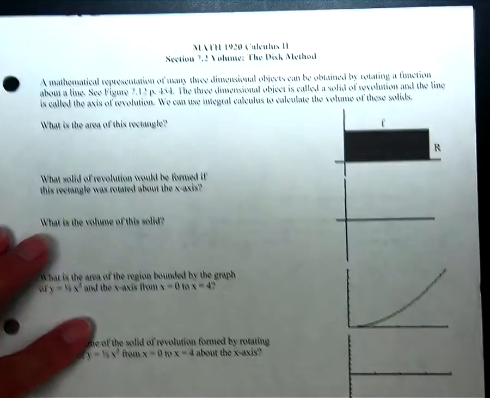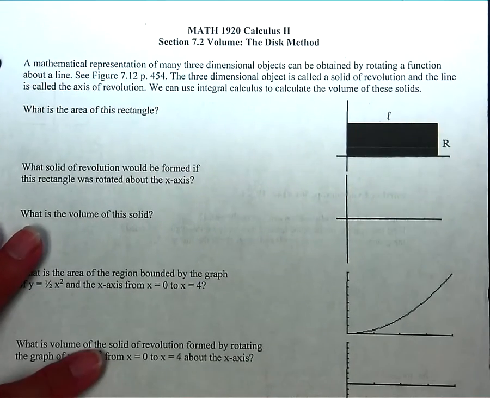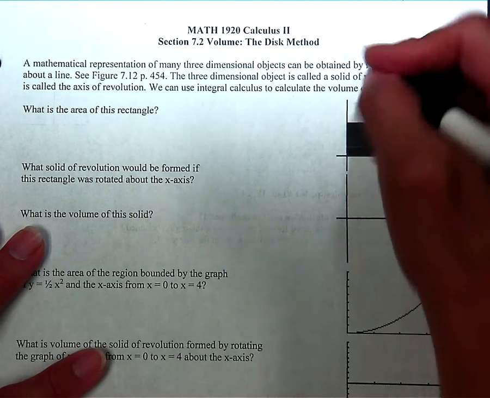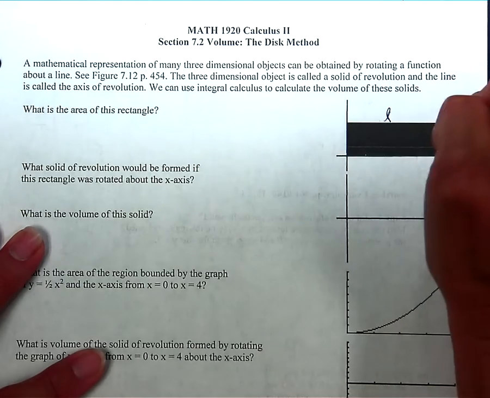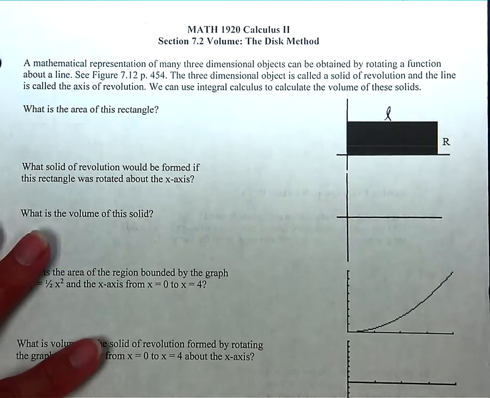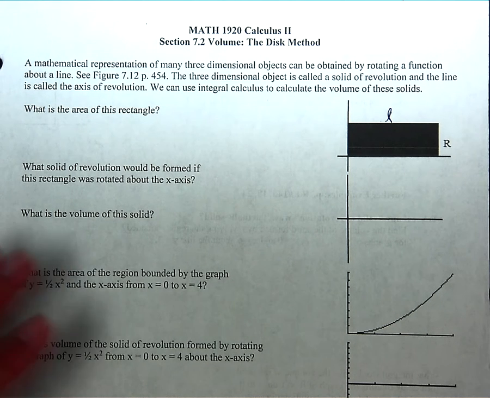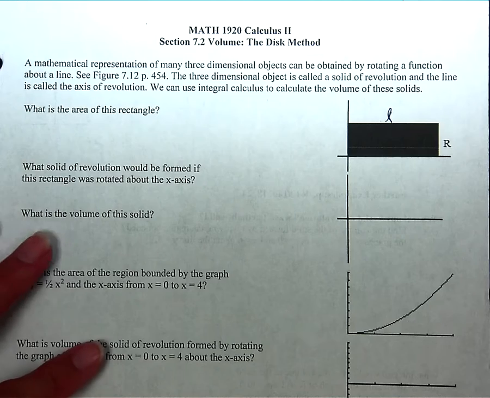All right. What's the area of that rectangle? That's L. That's L. And that's R. Oh, you don't have the notes. Oh, you needed the notes today. Gosh darn it. Okay. All right. You'll just look on and then make a copy of it after.